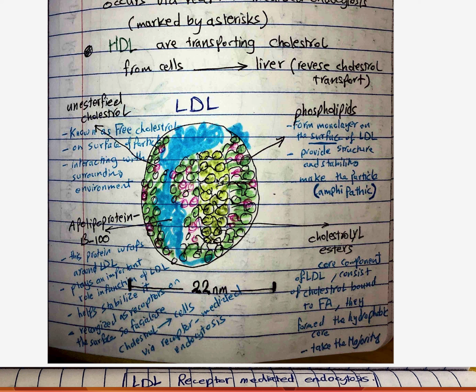So it's composed of the phospholipid and then the cholesterol esters. The other thing is apolipoprotein B100. This is the name of it, the blue one.